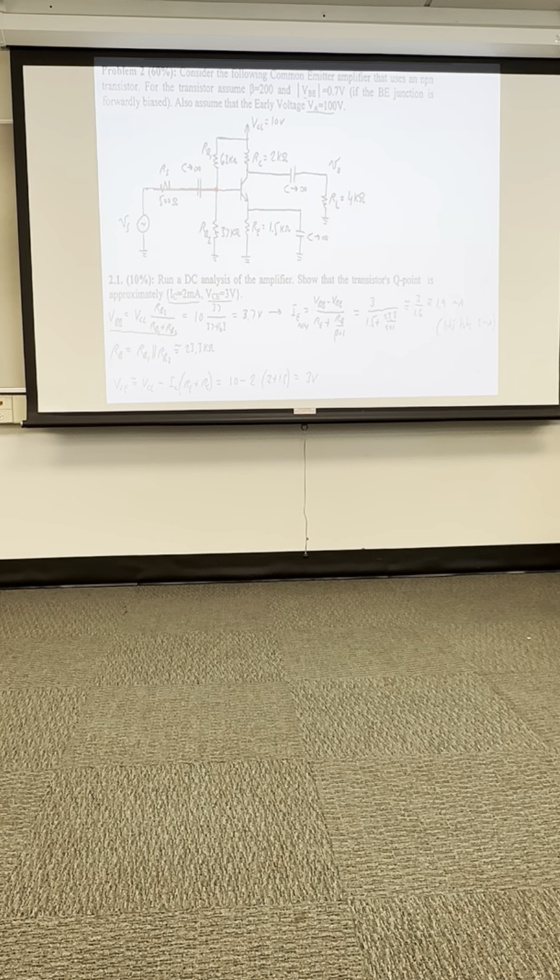This is our voltage divider. The base voltage is 3.7 volts. And now we can move over to calculate I sub E. All the parameters are known, and once we solve this equation, it comes out 1.9 milliamp. That's pretty close to the design idea of 2 milliamp.